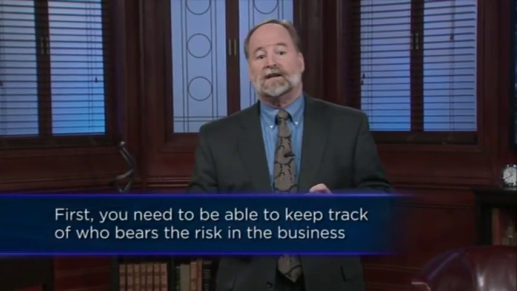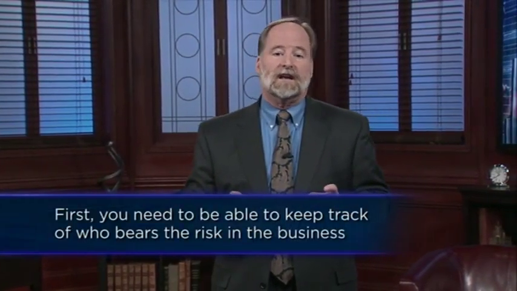Next, we need to take a closer look at how risk is allocated amongst the various claimants. There are two main reasons to understand these relationships. First, you need to be able to keep track of who bears the risk in any business. If you're investing in that business, you need to know what risk you bear when buying one of the firm's securities.